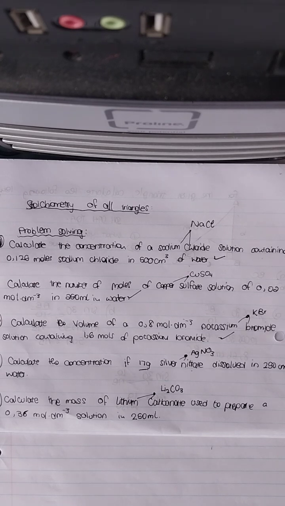So again, we're doing stoichiometry, but this is an exercise where we are including all the triangles and all the exercises that we've learned, with only 5 questions. So don't worry. Let's start.